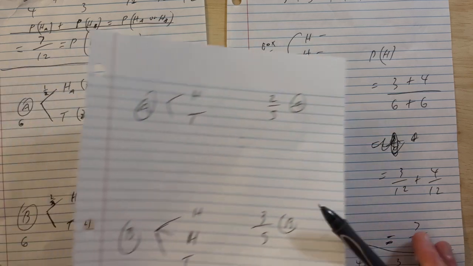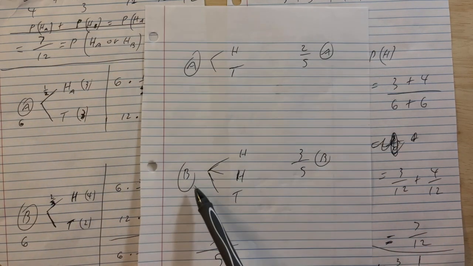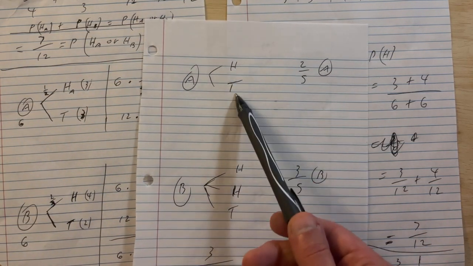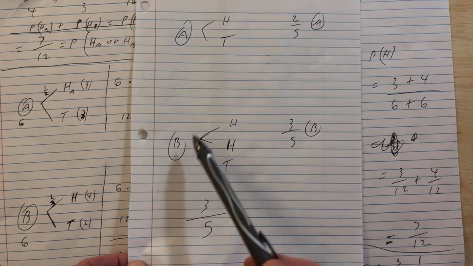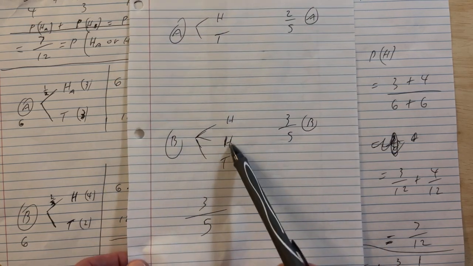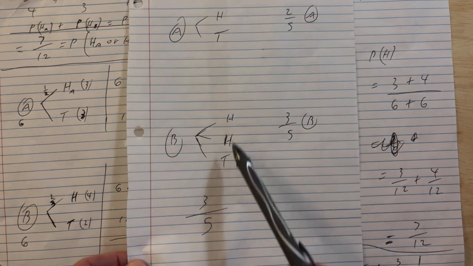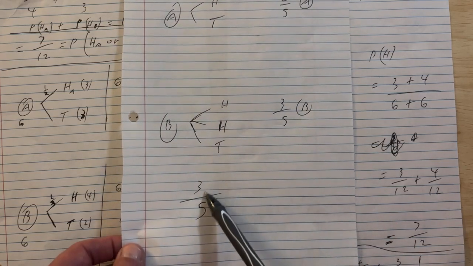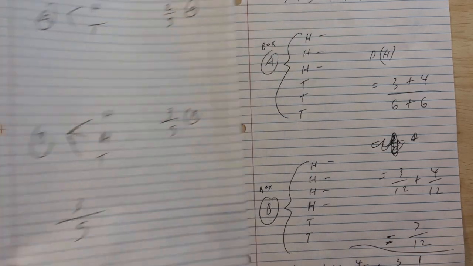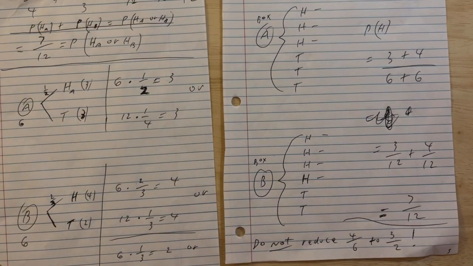Otherwise, we get this tree diagram right here, coin A and coin B, 1/2 head, 1/2 tail. And then coin B is 2/3 head and 1/3 tail. We add up our heads here and we get 3/5. We don't want 3/5, we want 7/12. Thus, if you reduce your fractions, you get the wrong answer. And I just thought that was interesting.